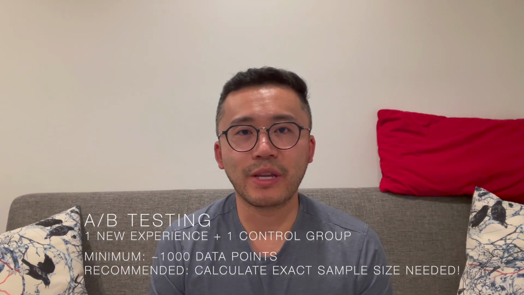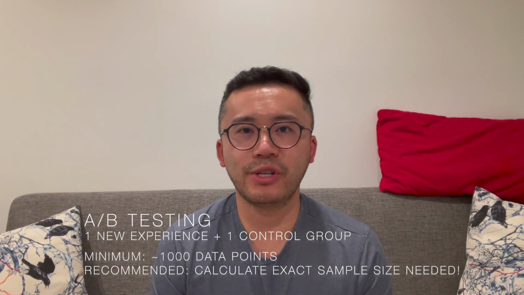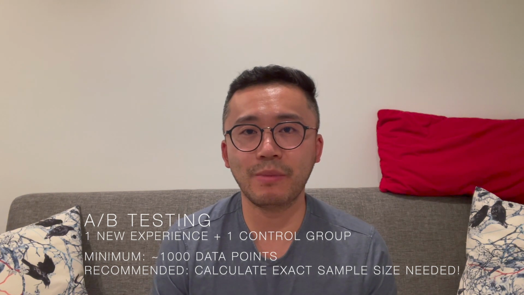Last example, A/B testing. So let's say you're testing one new version of a website against the old version or the control. For A/B testing, I'm going to give you a minimum ballpark number just to show you the order of magnitude of the sample size needed, which is about 1,000 participants. For methods like A/B testing or like a large-scale survey, you actually need to calculate the exact number of participants that you need to achieve the statistical power that you're looking for.